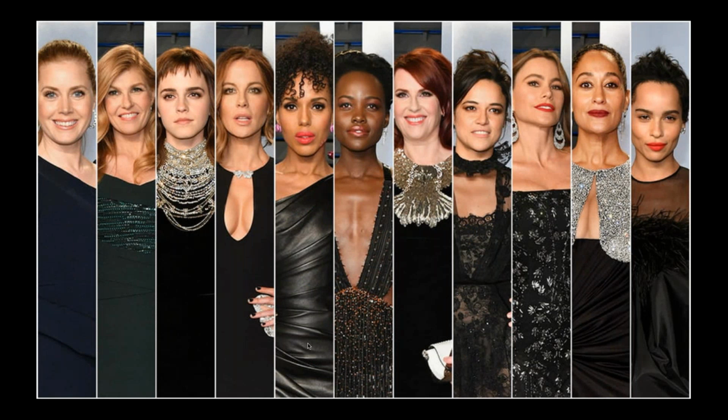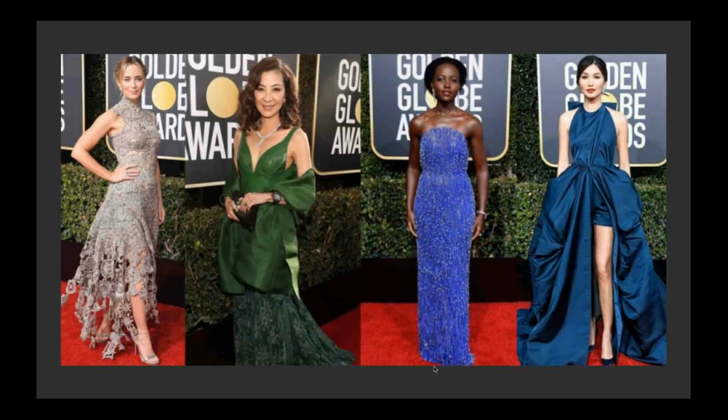This is from 2018. Do you know why they're all wearing black? Time's up. No, seriously, time's up. That's why they were wearing it, because of the Time's Up movement. But it's Hollywood, so there's still some bling, right? This is 2019 Golden Globes. Color is back. Some deep, rich colors, right?